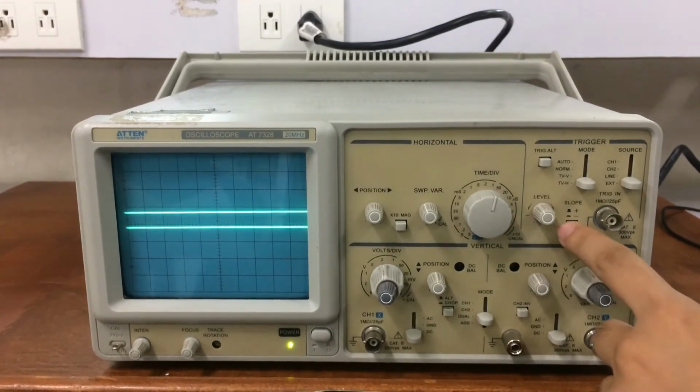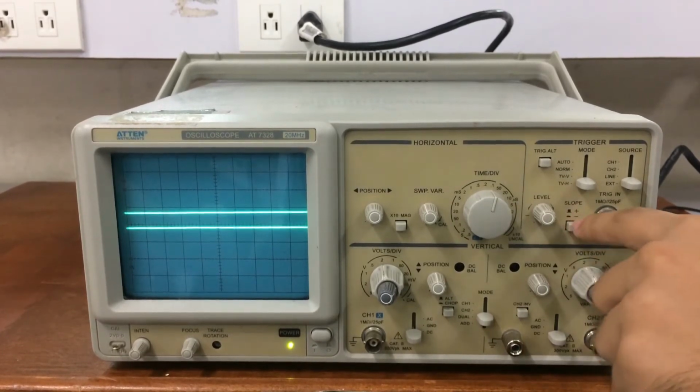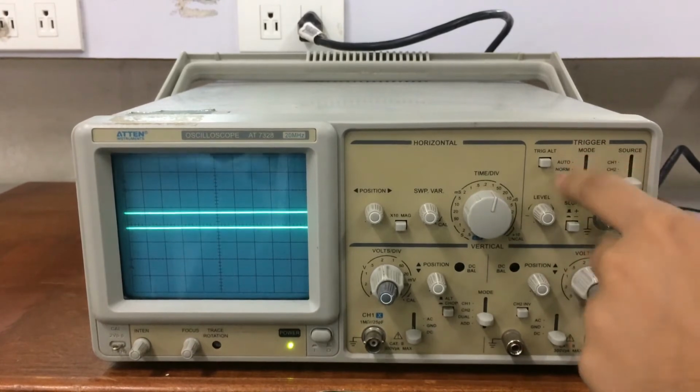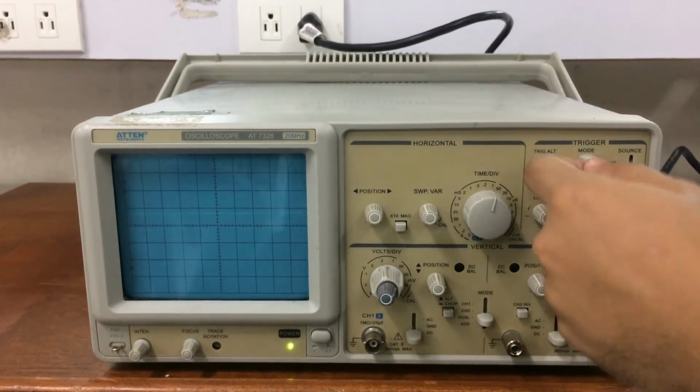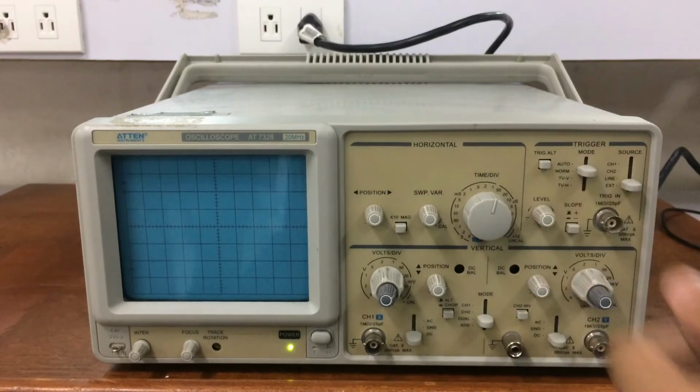The slope right here. By selecting the slope, if it is on the positive, the triggering occurs when the triggering signal crosses the triggering level in a positive going direction. While if it is negative, the triggering level in negative going direction. You have the trigger mode right here. In auto, when no triggering signal is applied or when triggering signal frequency is less than 25 Hz, sweep runs in the free run mode. So that's the auto.